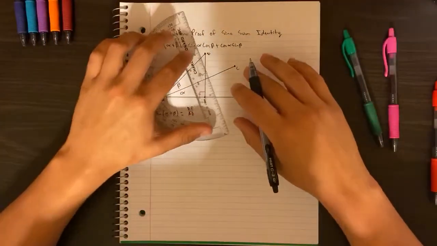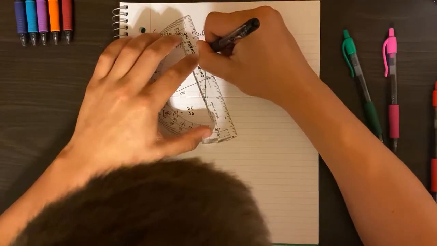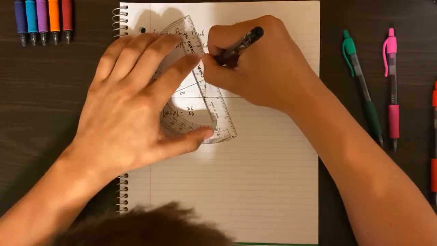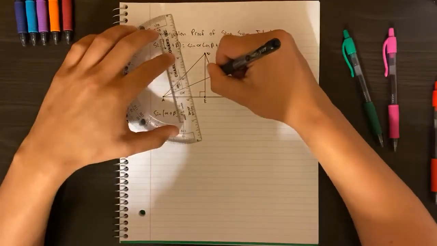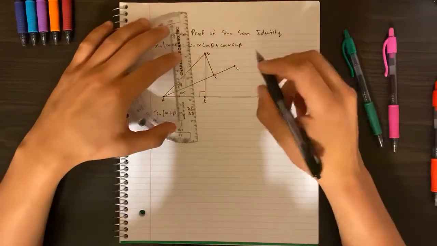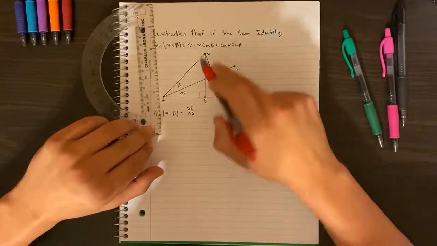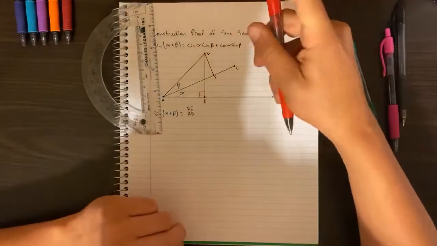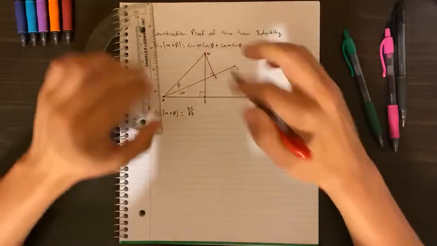And we're going to draw another line from D perpendicular to line AC. We're going to call this line DF. And I know that this line is perpendicular to AC, so this is a 90-degree angle.